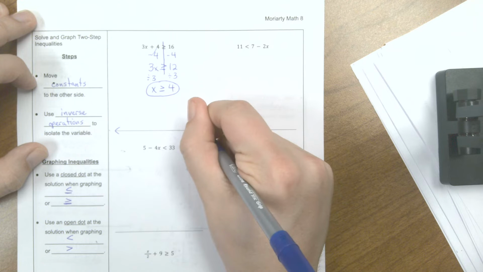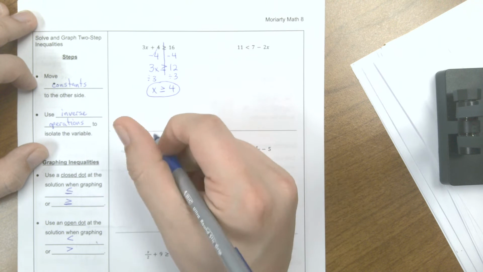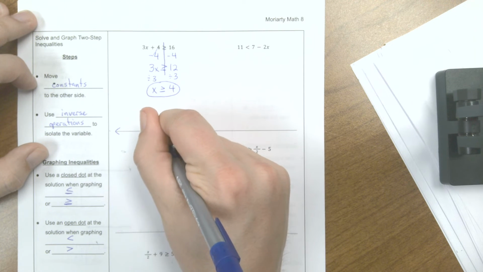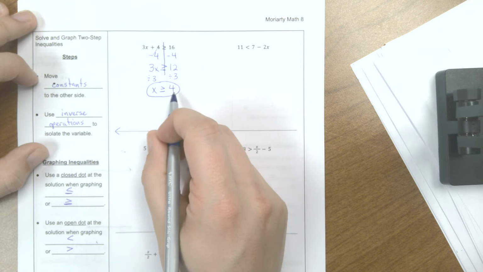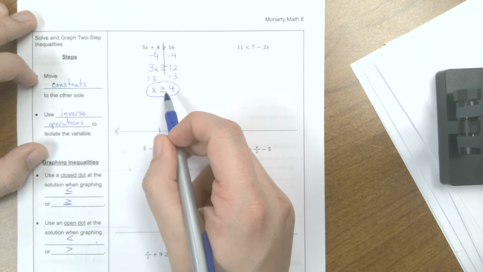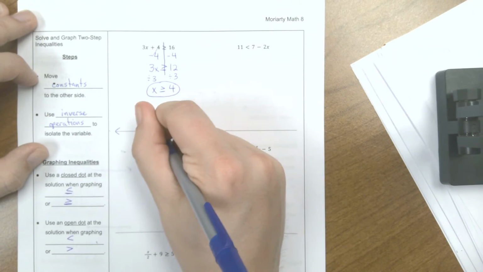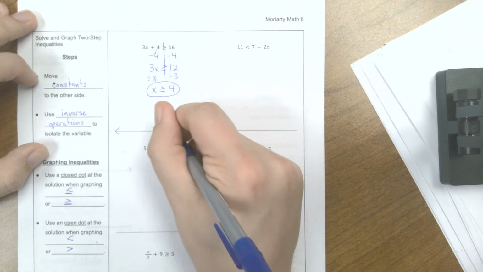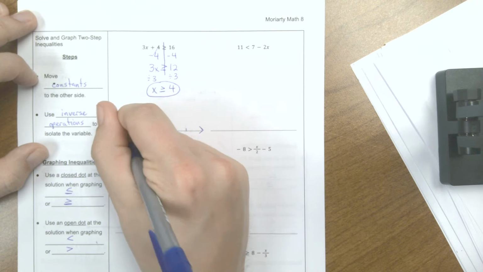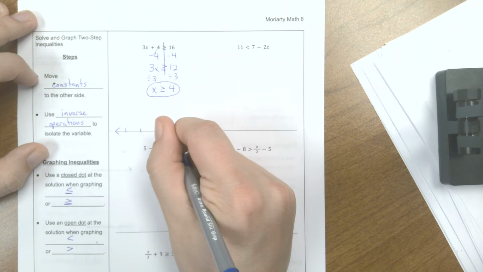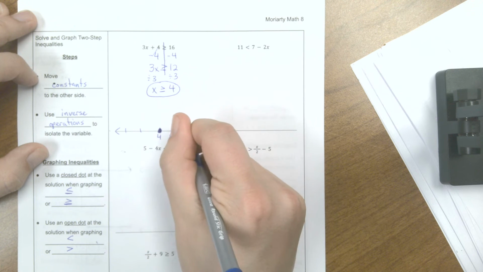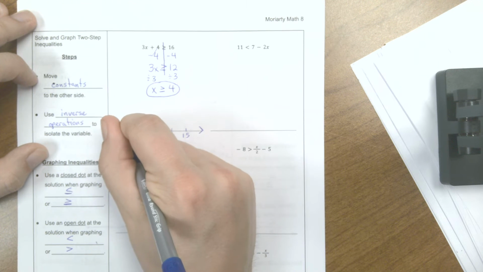Make your arrows. Bring your solution down here at 4. It can include 4, right? X is greater than or equal to 4. 4 is equal to itself, so we'll use a closed dot. Pick two numbers bigger, two numbers smaller: 4, let's go 10, 15, let's go 0, -5.